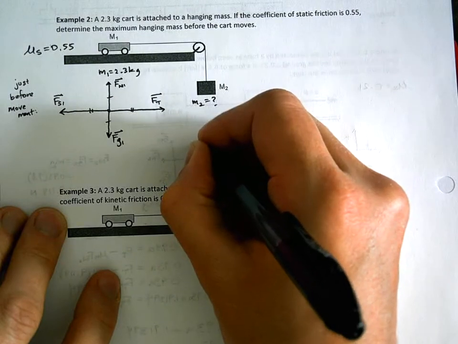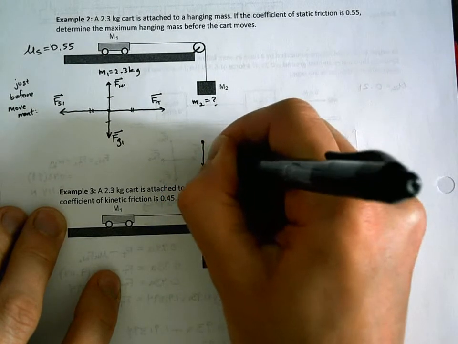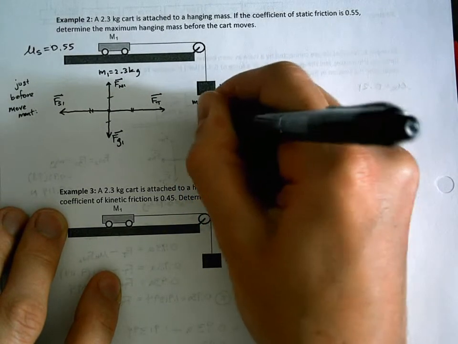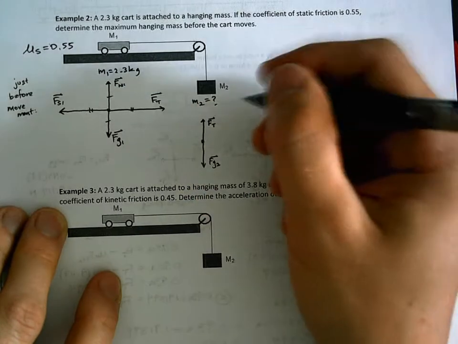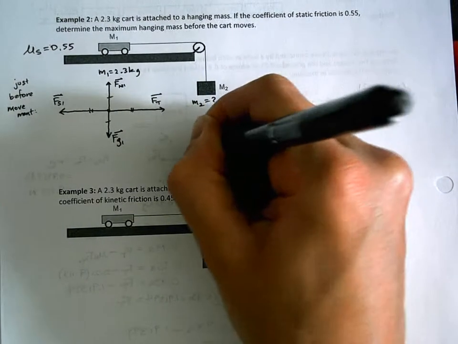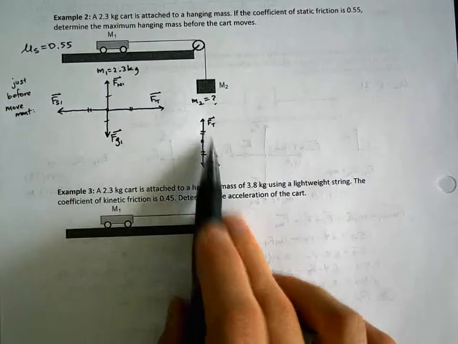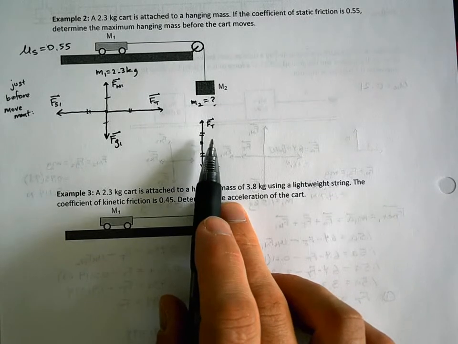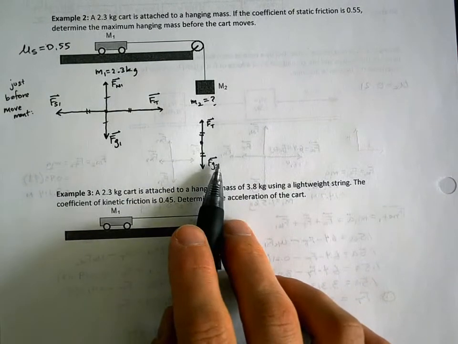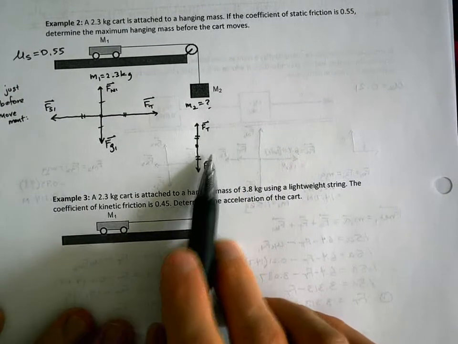Similarly, just before movement, we have this mass here, Fg2, and that's perfectly balanced by Ft. Now, I didn't really draw these correctly, but this and this are also the same length, right? Because this block is still at rest. These two are still balanced. And what's the question asking for? What is the maximum hanging mass? So I need to figure out what mass is hanging here.